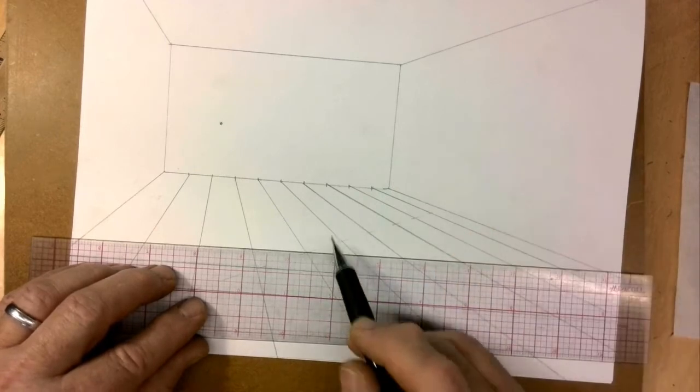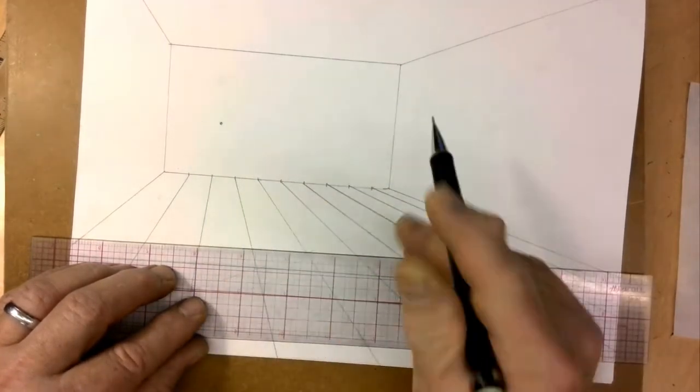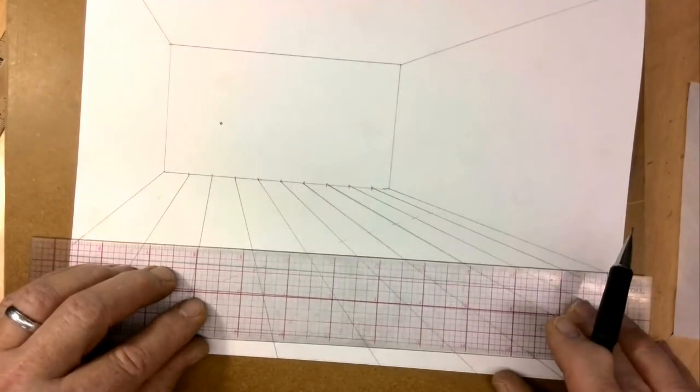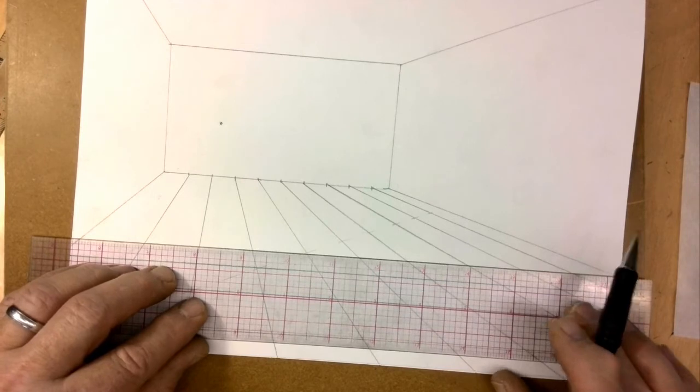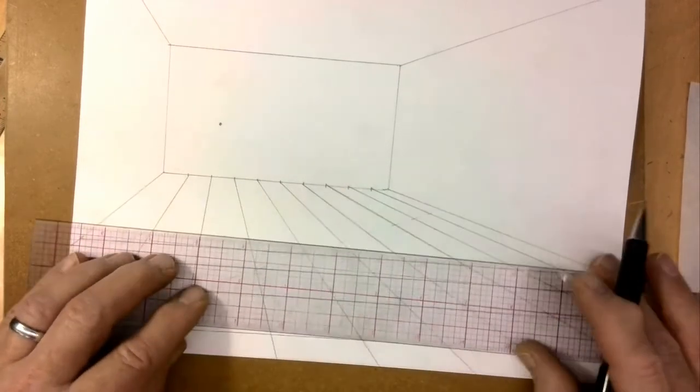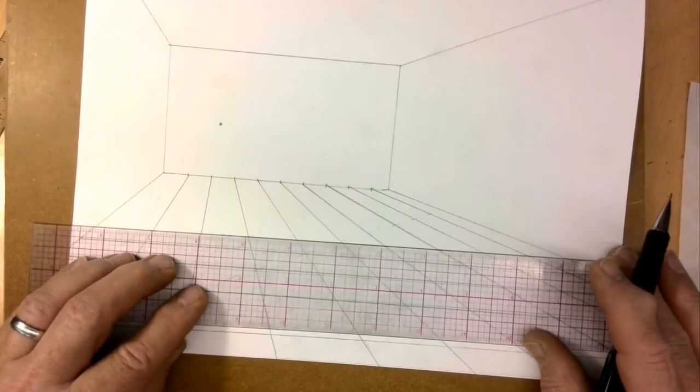Some of you, because your lines were big enough, your room was big enough, you may not have to do this. But some of you might, if your rectangle was smaller, and just go through the floor, don't go all the way through the walls.